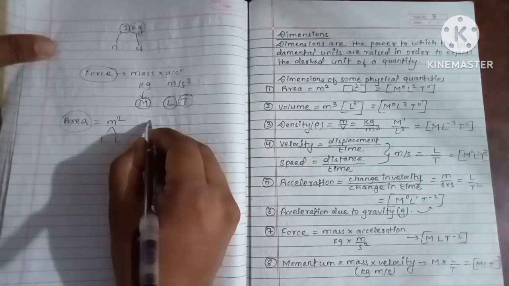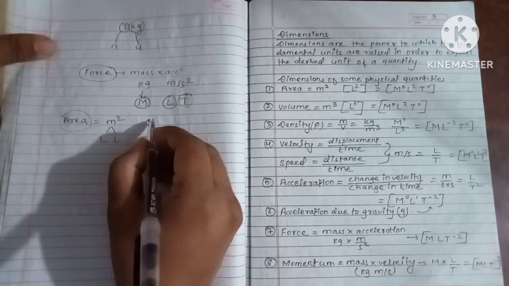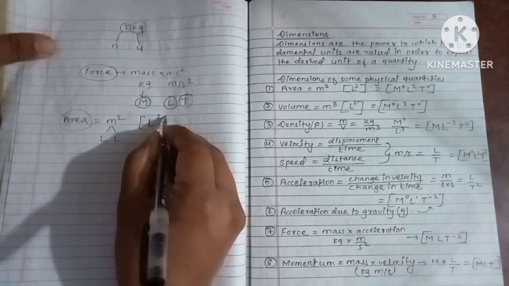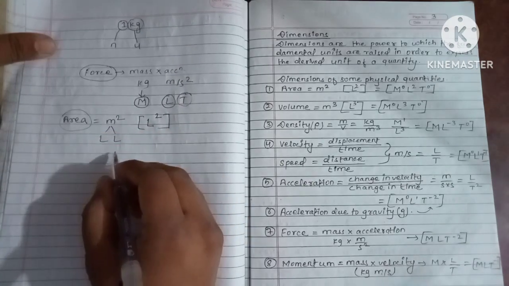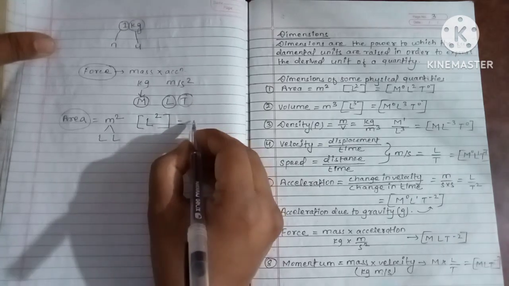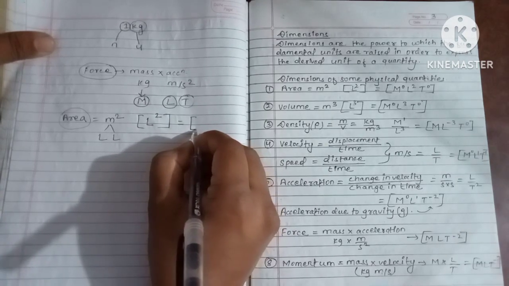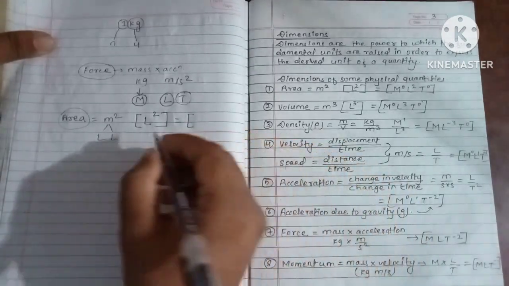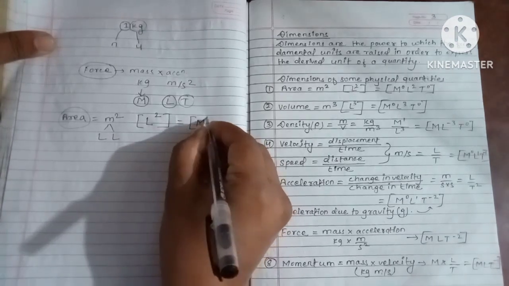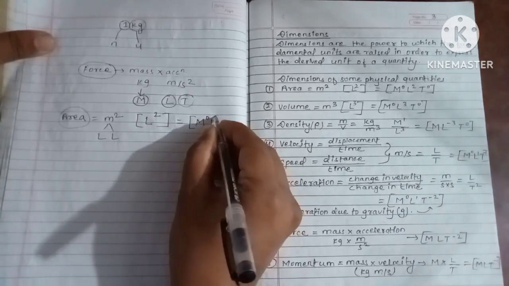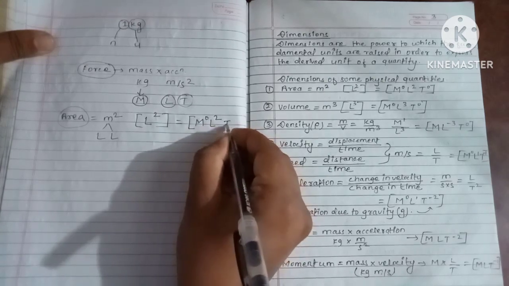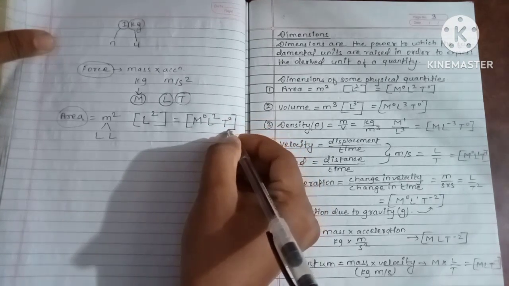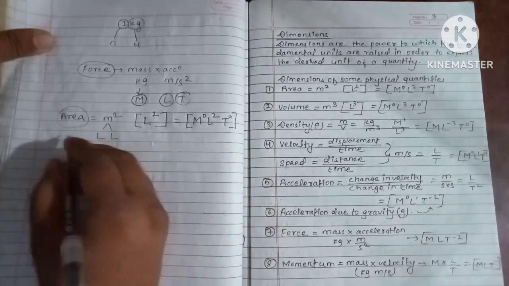So let's write this as fundamental quantities with powers inside this big bracket. This is the dimension of area. Here we write it in terms of M, L and T: mass, length, and time. There is no mass, so M to the power 0; length appears 2 times, so L squared; and there is no unit of time, so time is also 0. So this is what is called the dimension of area.